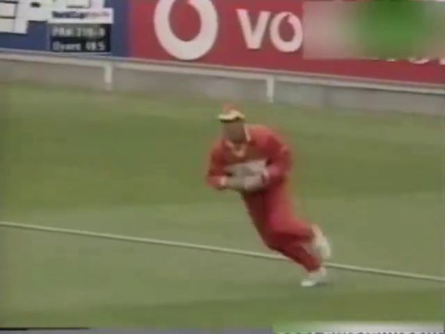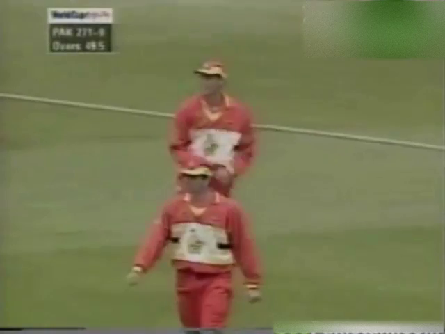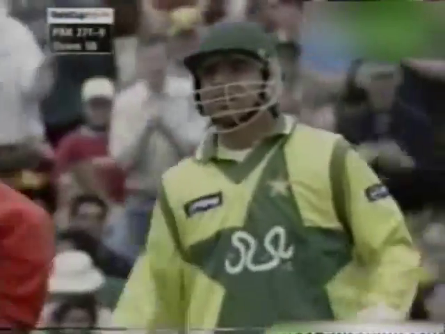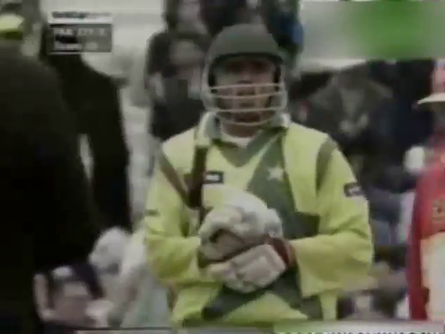Could be caught in the outfield. Neil Johnson can't quite get to it. But he does very well, actually, to knock it down. That could easily have bounced over his head and gone for 4. So Pakistan have posted a very good total, and you get the feeling that it's going to be a tough chase on this pitch. There's a bit in it.